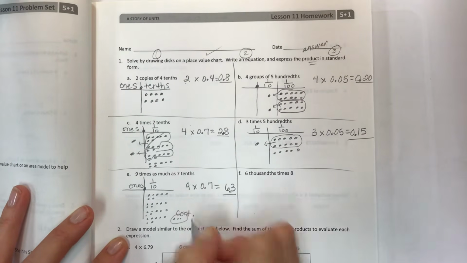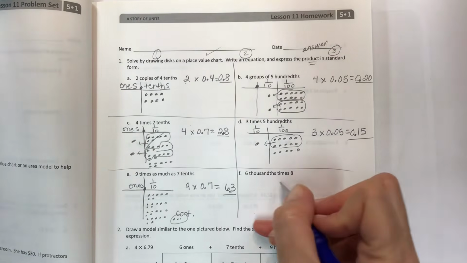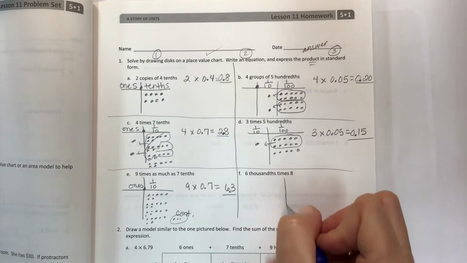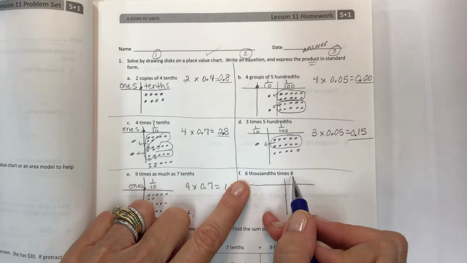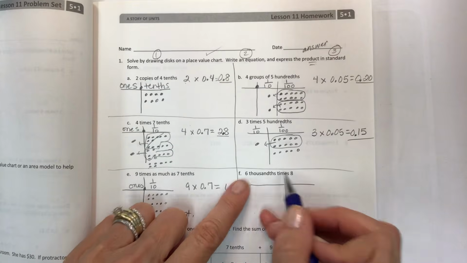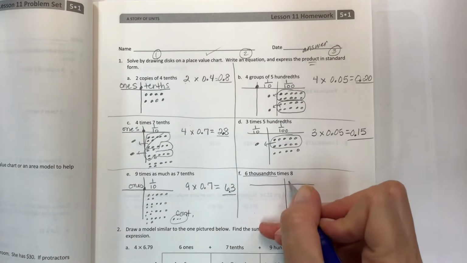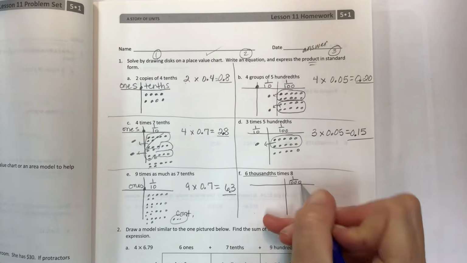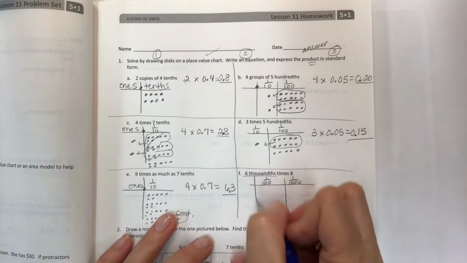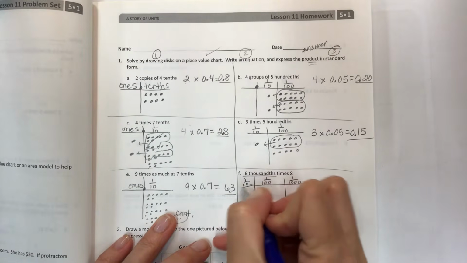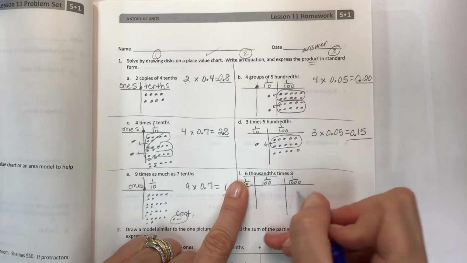Continue. Okay, 6 thousandths times 8. And they've switched the location. Notice that they switched it around. It's 8 times 6 thousandths, but this is telling me where I am. Thousandths place, hundredths place. If we had to regroup again, we'd make the tenths place over here. Okay, but we're going to start out here. It's 6 thousandths, 8 times.